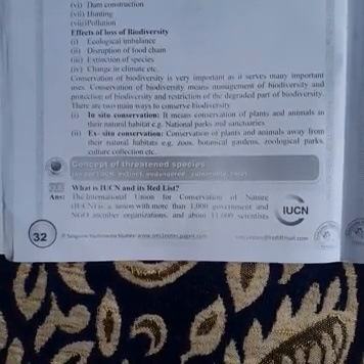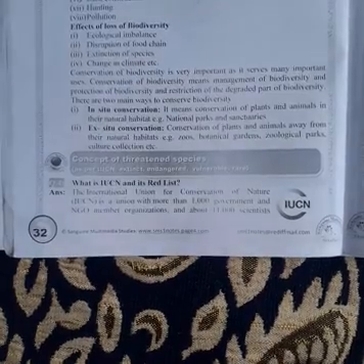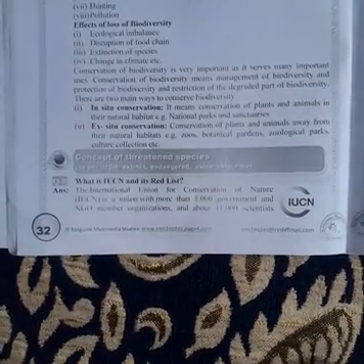Today's class is for the 12th, and the topic that we are going to discuss is the International Union for the Conservation of Nature and its Red List.